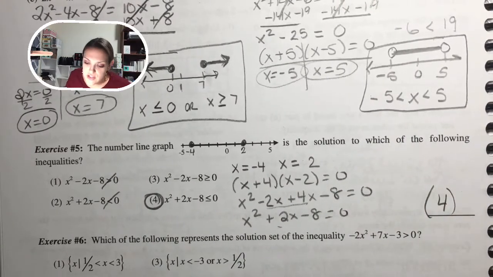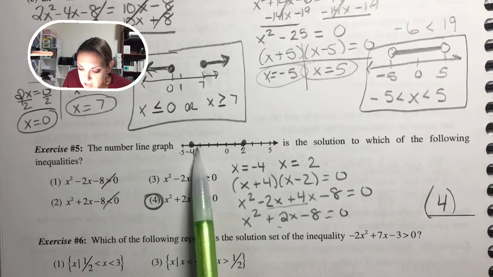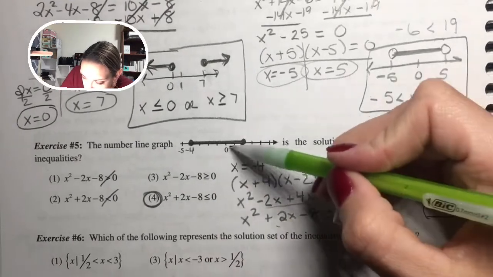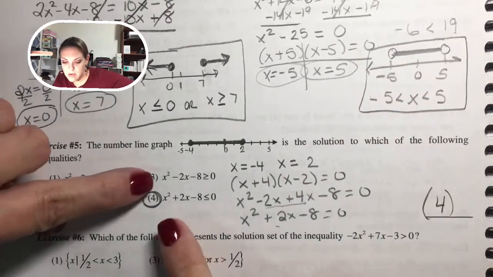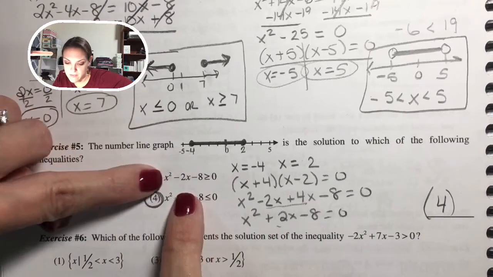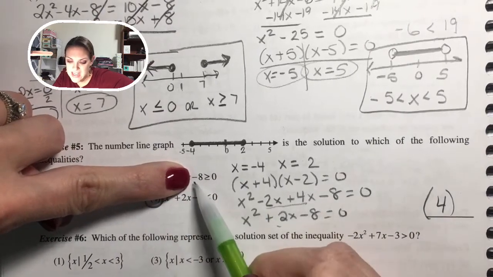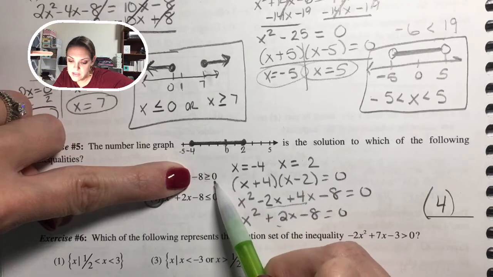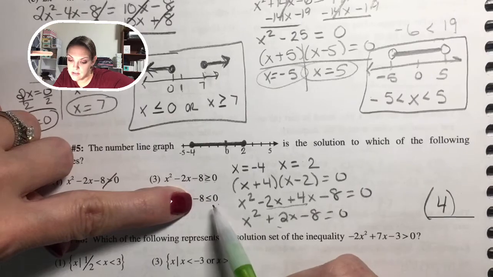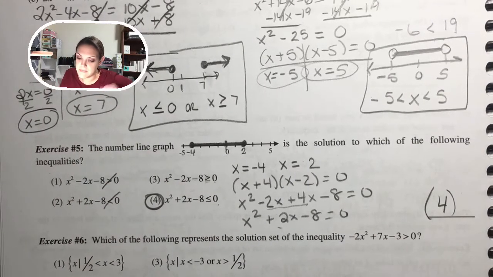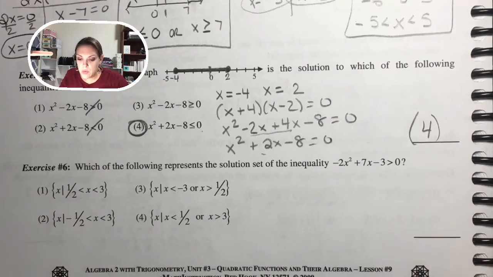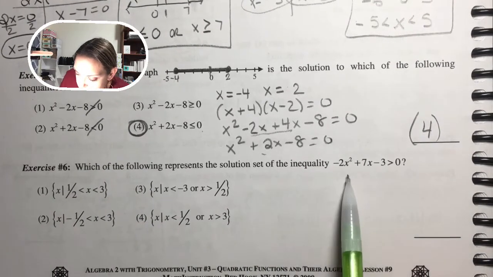Okay, so that's just one way to do it. You could also take the 0, see how we shaded over the 0. If we plugged a 0 in, we could compare. Because it's shaded, is -8 greater than or equal to 0? No, that's false. So that's why that's out. But -8 is less than 0, so that way that should be in. That's true.